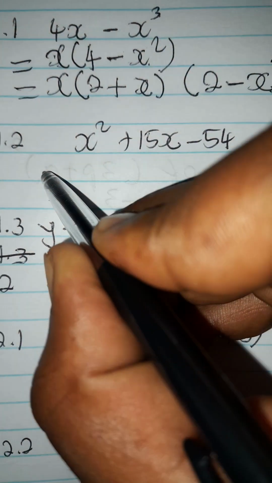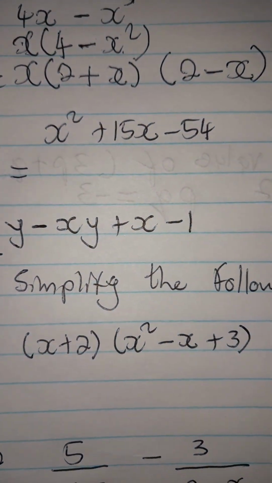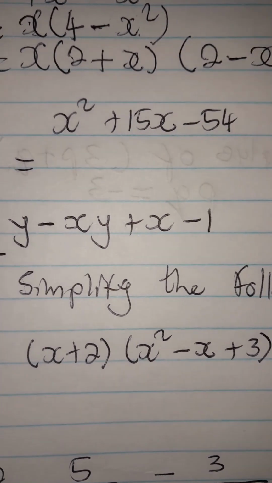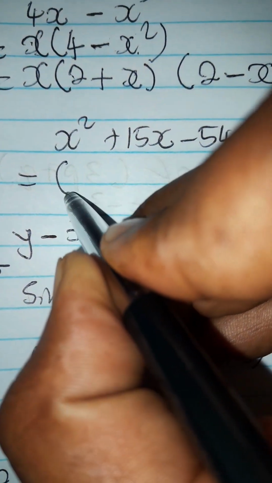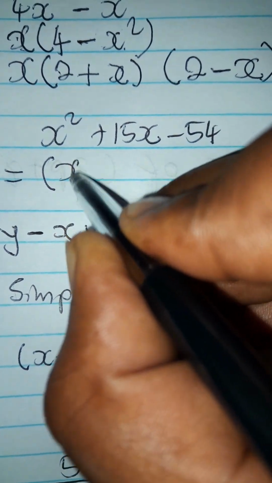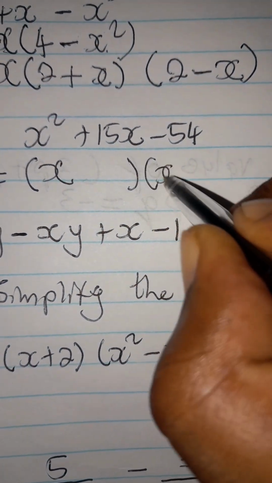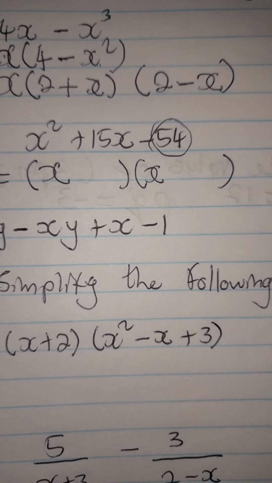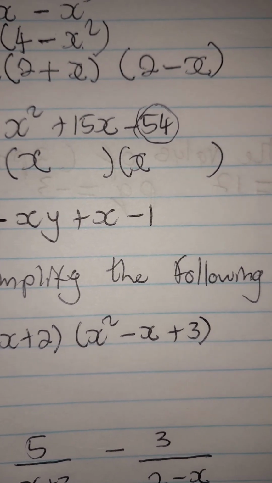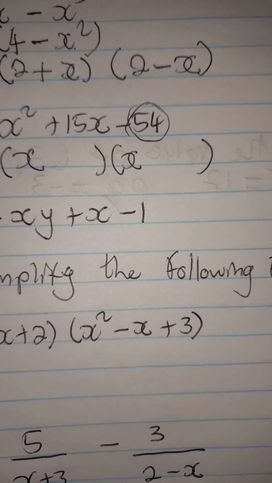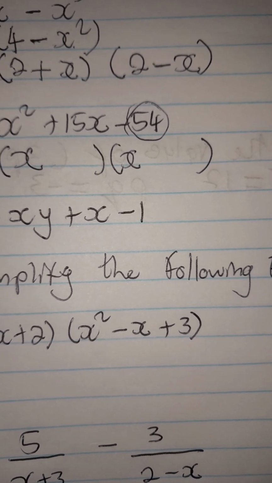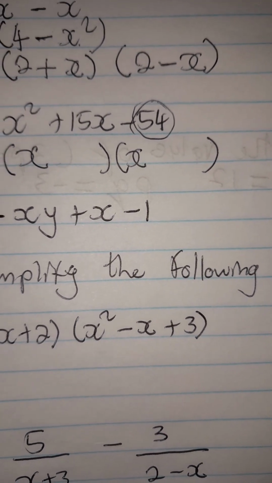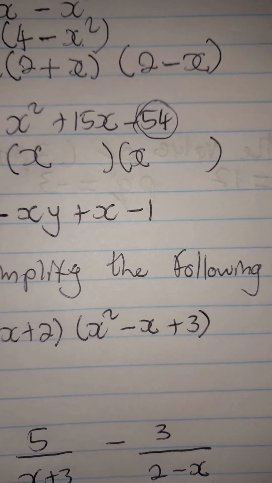At 1.1.2, what type of factorization is this? This is what we call factorizing a trinomial. So what are the factors of x squared there? That will be x and x. Factors of 54 that satisfy the middle term, we can think about 18. 18 multiplied by 3 will be 54, and 18 minus 3 is 15.